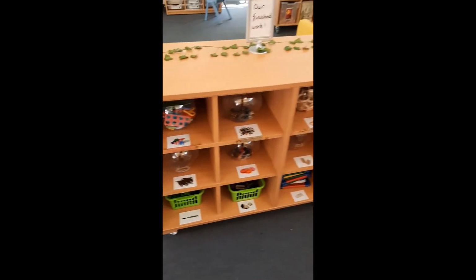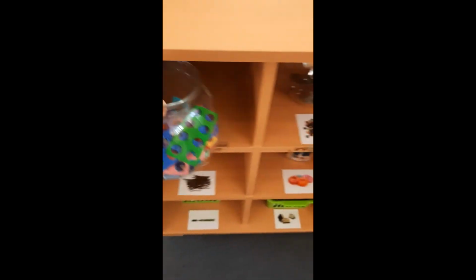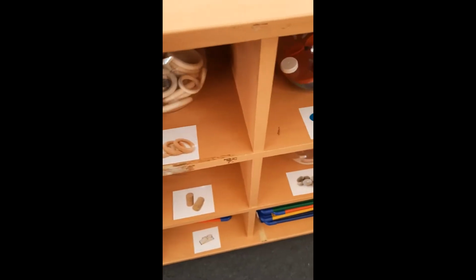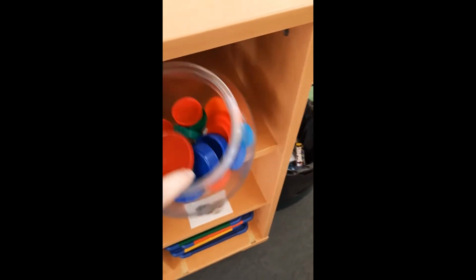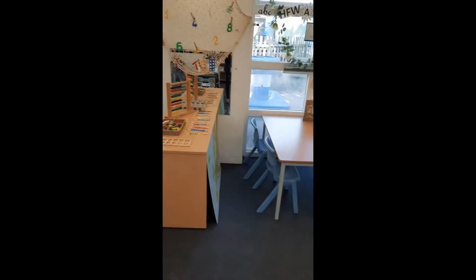Now, these are all bits and bobs that we can play with. We've got some Numicon, which is great for learning numbers. We have got some beads. We have got some wooden hoops and some bottle tops. These are great for sorting. You can do all sorts with those: building, designing, creating. Our bin is over there if anyone's interested.